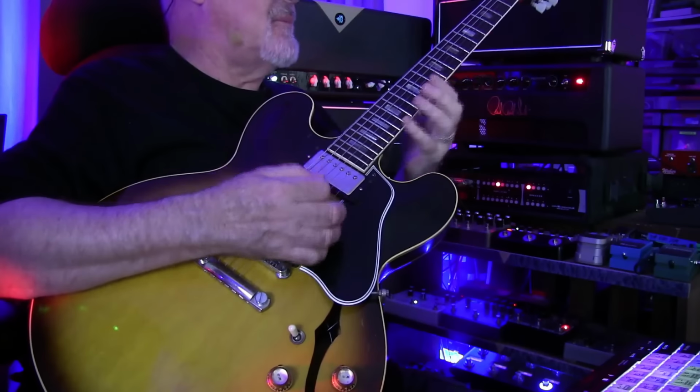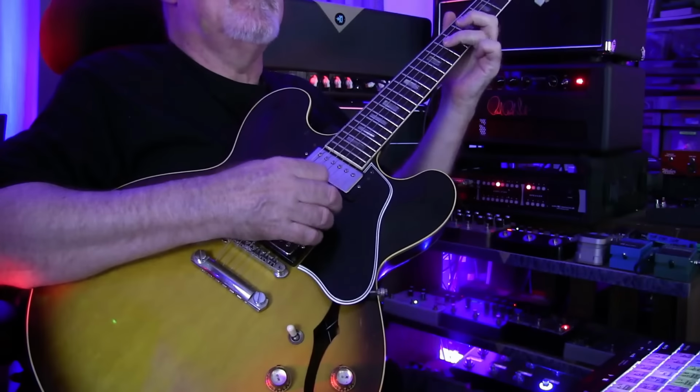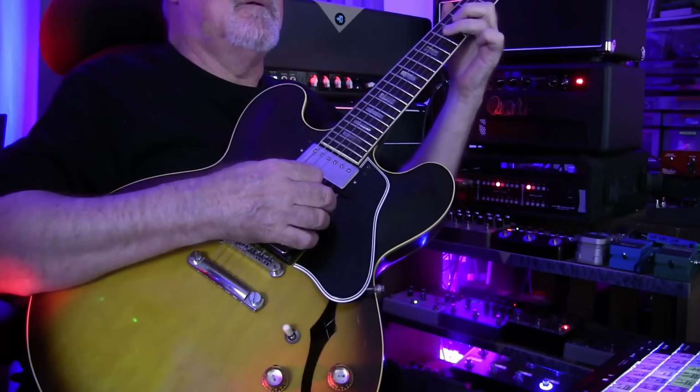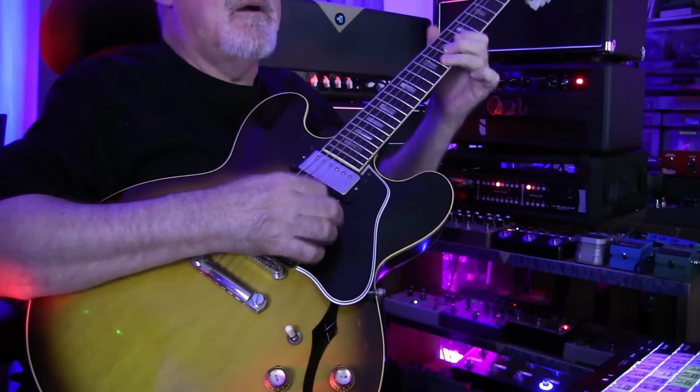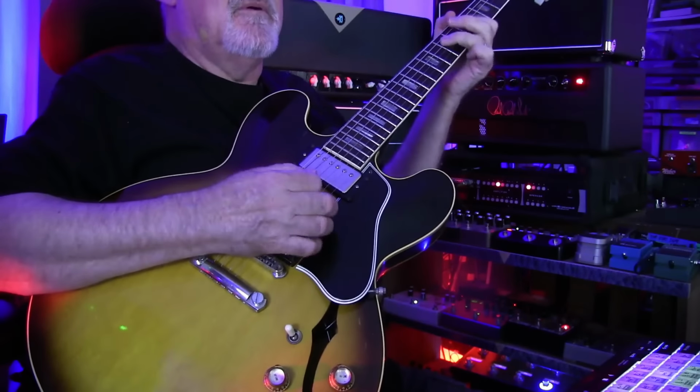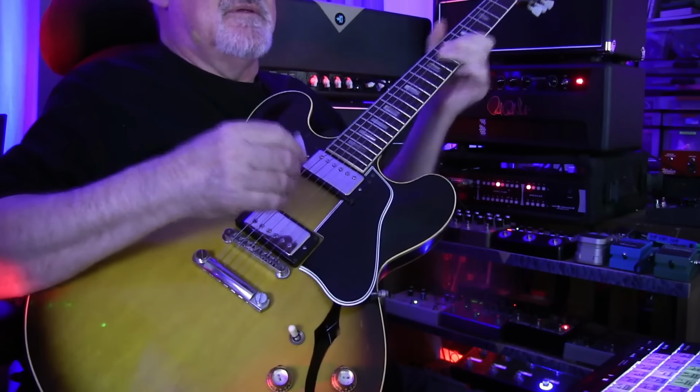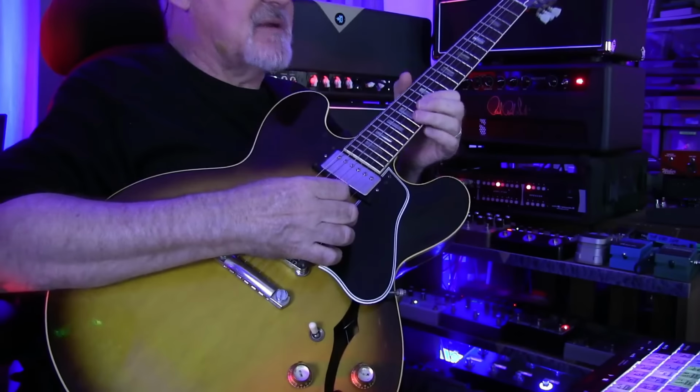Now we're in C major and A minor. This is the A minor section. I like to play the blues here.